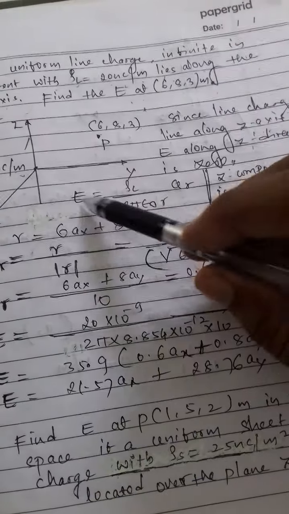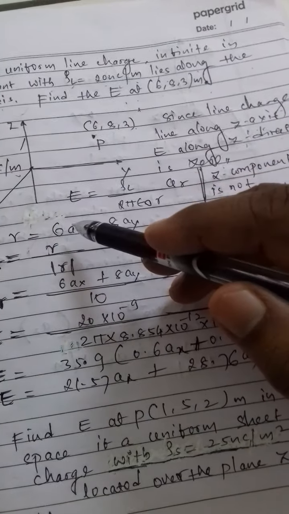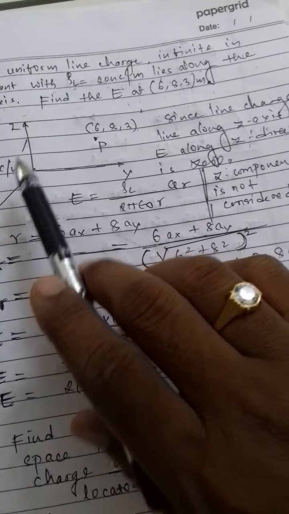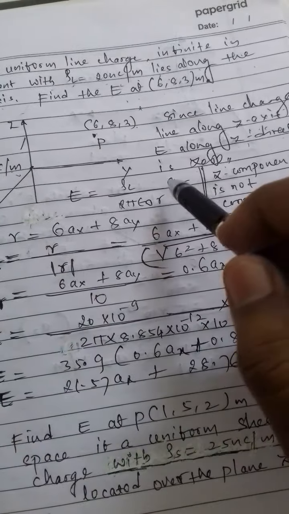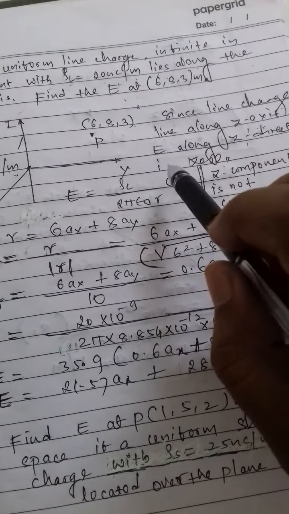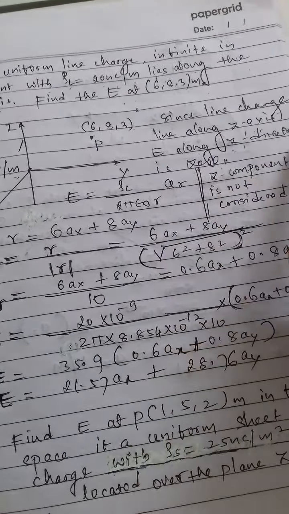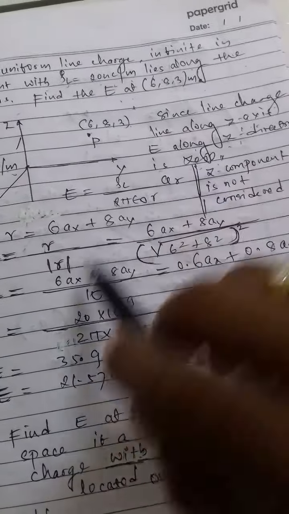So if we add the electric field intensities due to the positive z and negative z directions, it is equal to 0, so the electric field intensity along the z direction is 0.